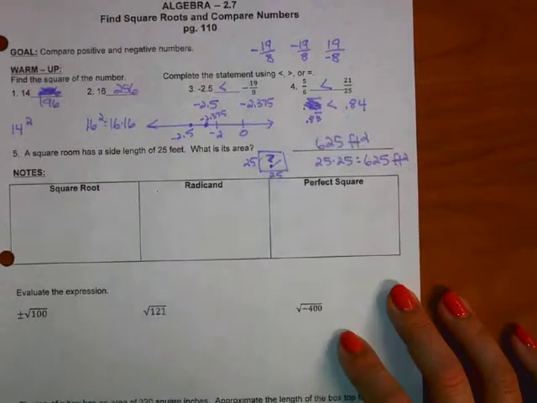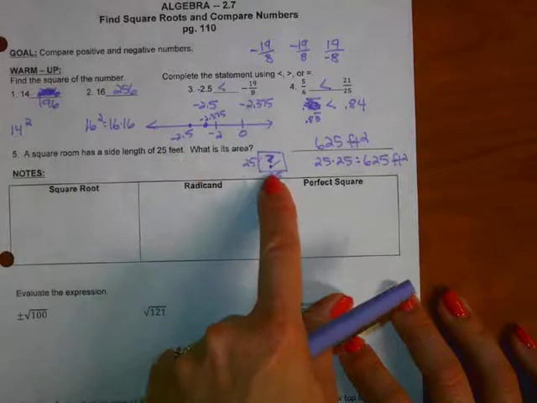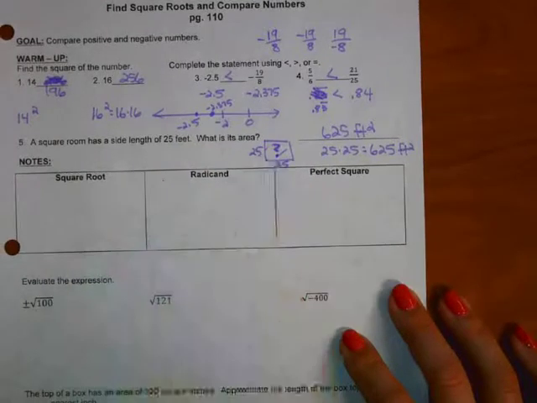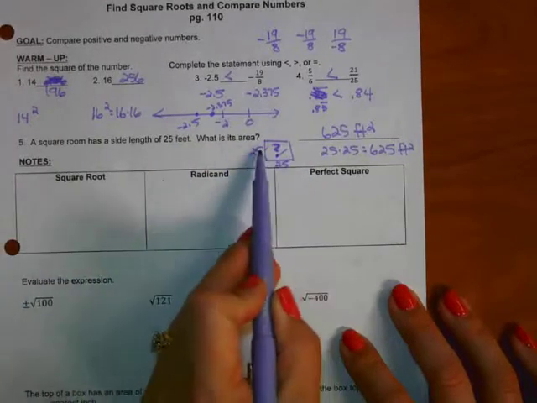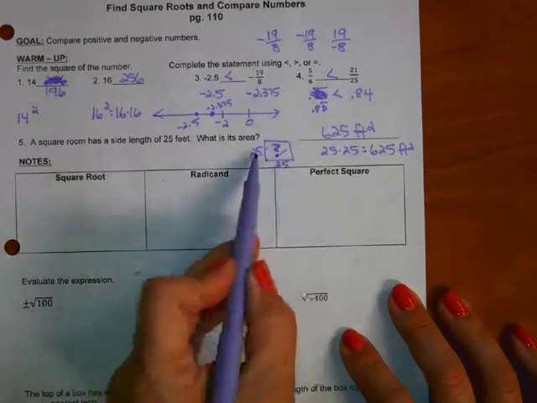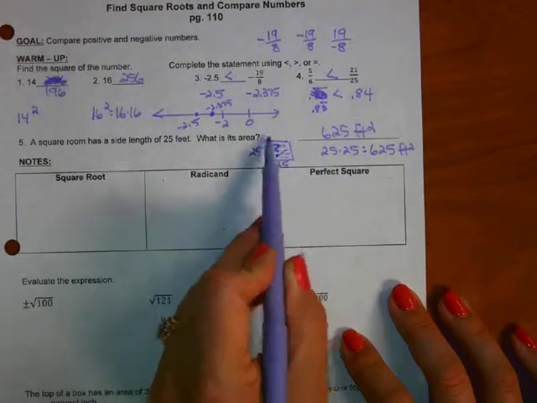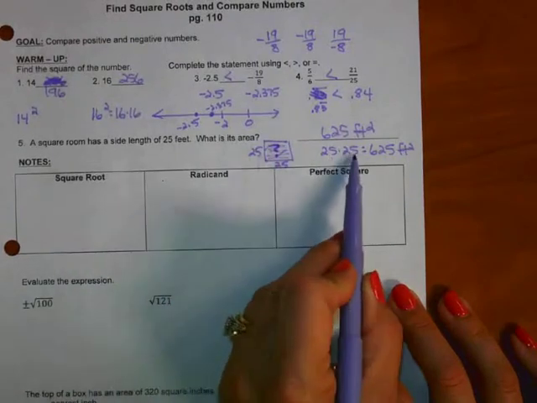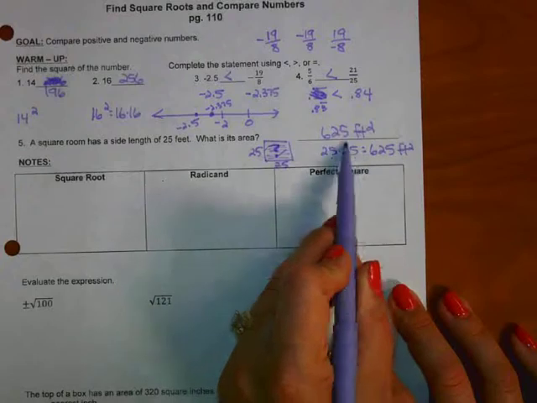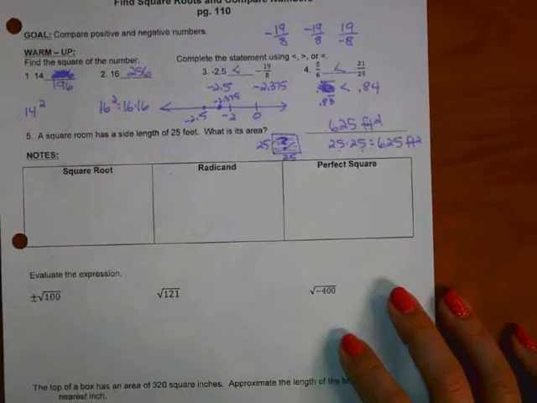Okay? All right, here. A square room has a side length of 25 feet. What's its area? Now remember, if you have a square room, that means the sides are all the same length, correct? And to find area, you do length times width, because area is the stuff inside here, correct? Length times width is 25 times 25, which is 625 feet squared. Cool? Okay.